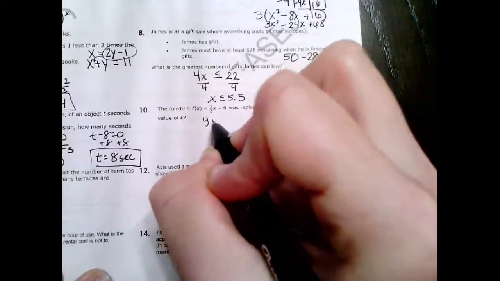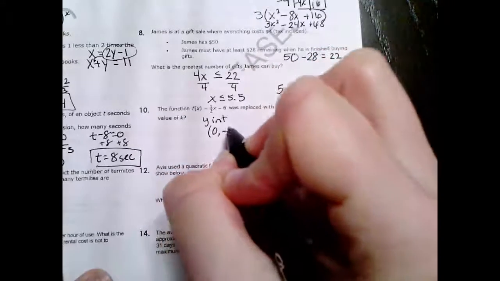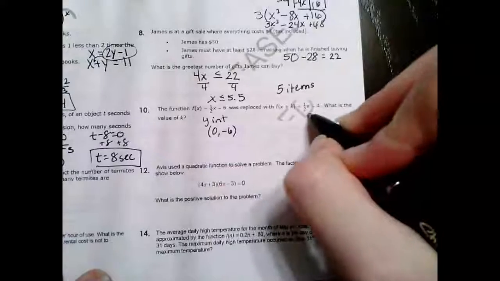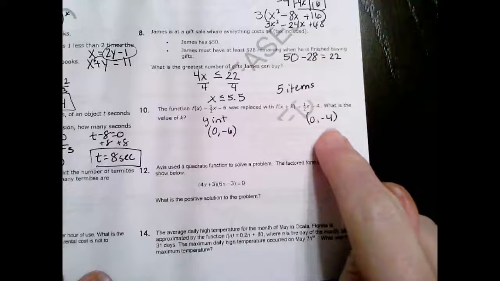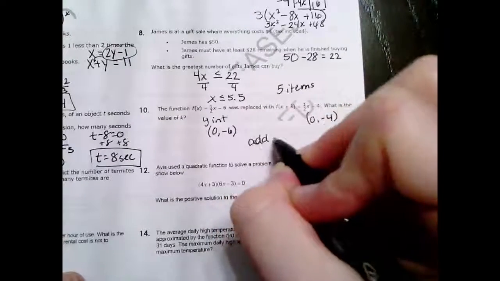Number 10. The function f of x equals 1/2 x minus 6 was replaced with f of x plus k equals 1/2 x minus 4. What is the value of k? Okay, so we had this function, and our y-intercept at this function is (0, -6). Our y-intercept at this function is (0, -4). How did we get from -6 to -4? Well, I added 2, right?